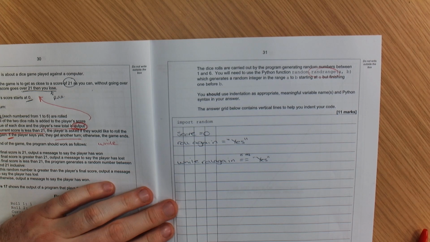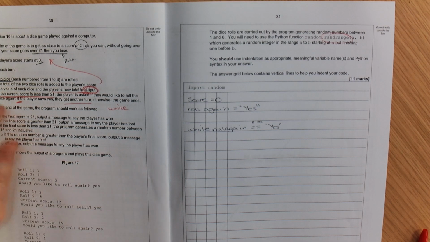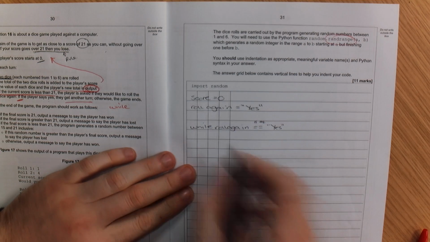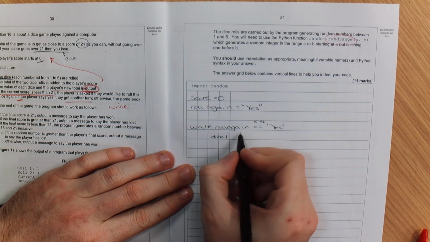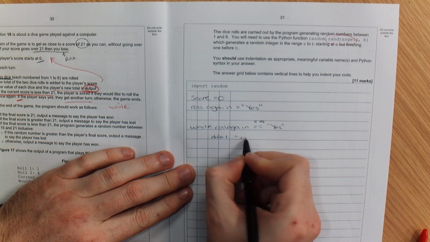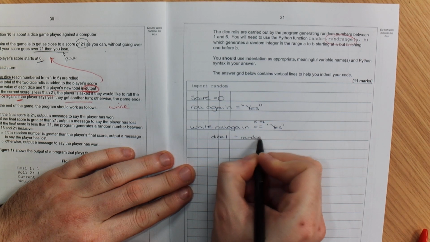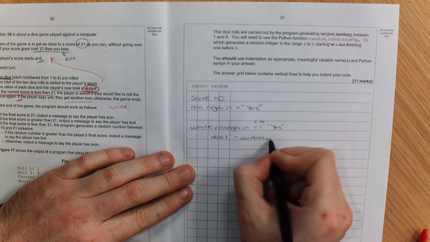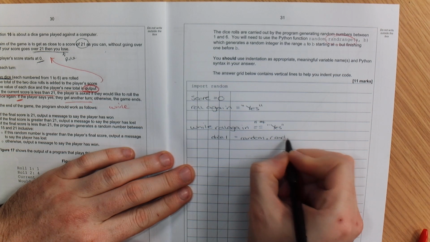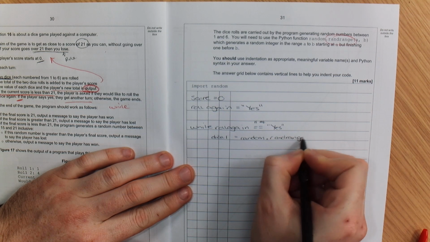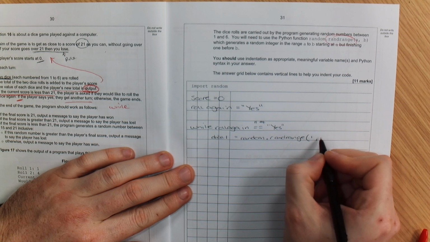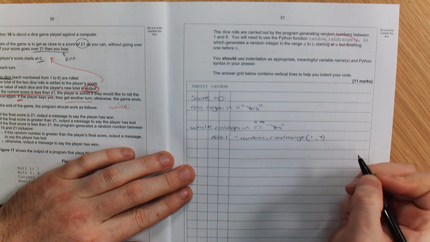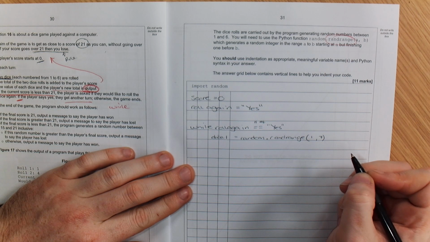Now, here's some marks. I've got to generate the two dice. So I'm going to say dice 1 equals random.randrange 1 to 7. It accepts 1 to 6 as well, as you can see in the mark scheme.